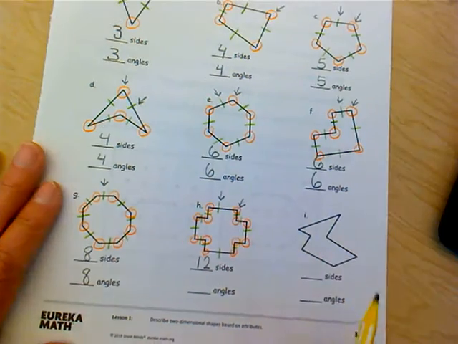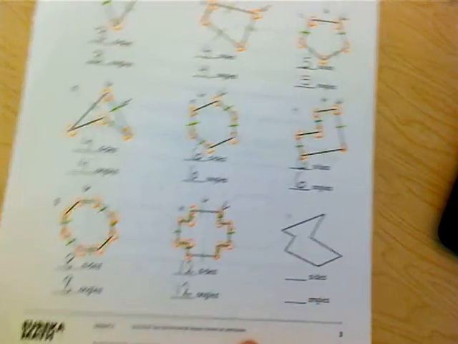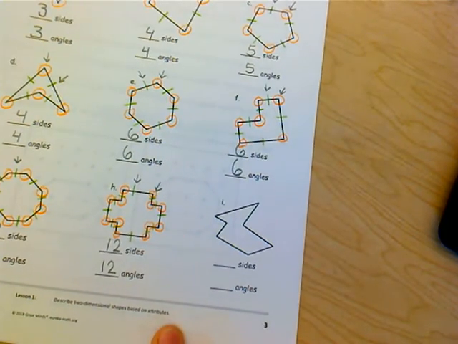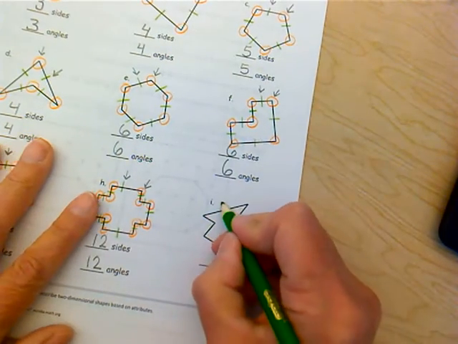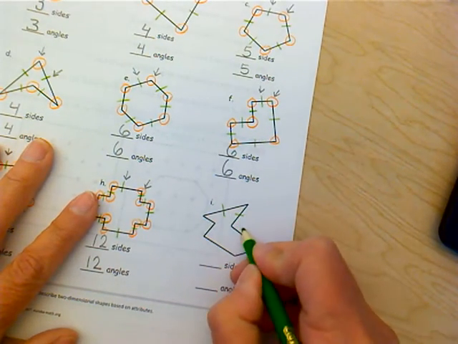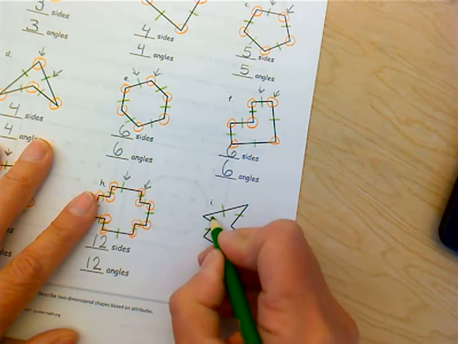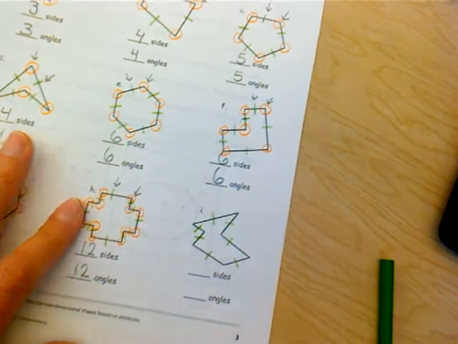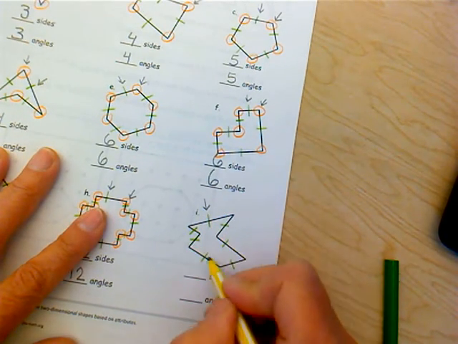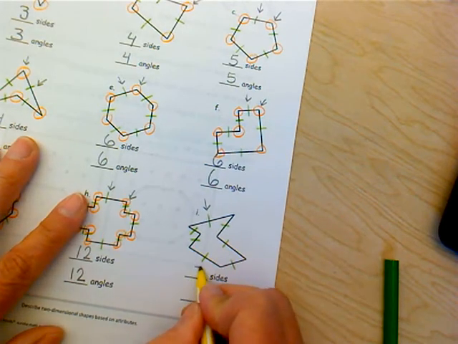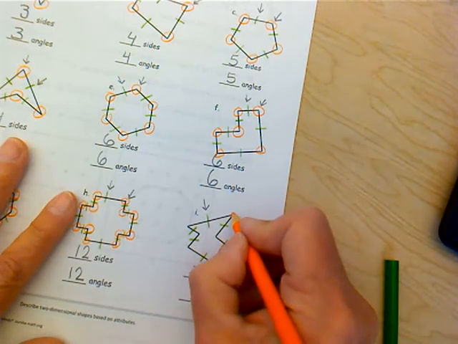This is why you need to have a starting point so you don't get lost in your counting. Look at this one. Oh no. Okay, it's okay. I can do this. Let's count it. Here we go. 1, 2, 3, 4, 5, 6, 7. Are we sure? I'm going to double check that. 1, 2, 3, 4, 5, 6, 7. Yep, so if I have 7 sides, I'm pretty sure that I've got to find 7 angles.